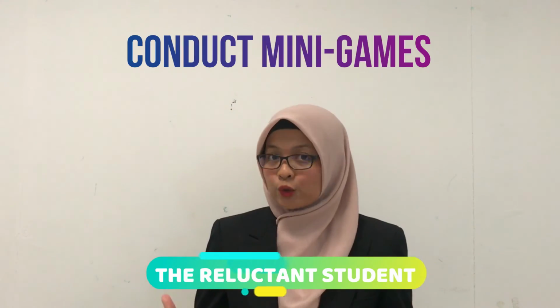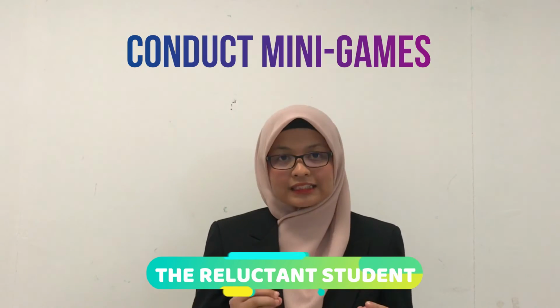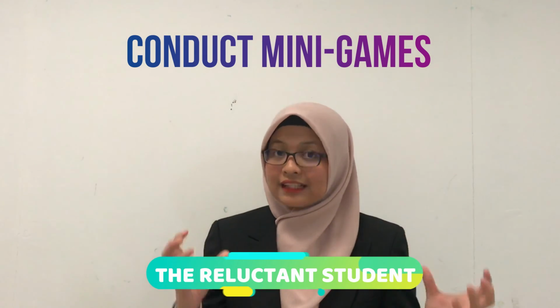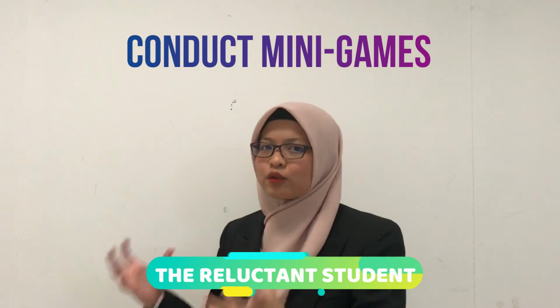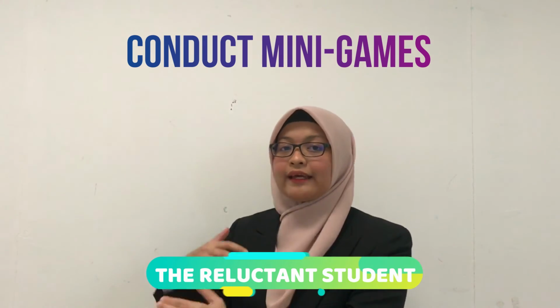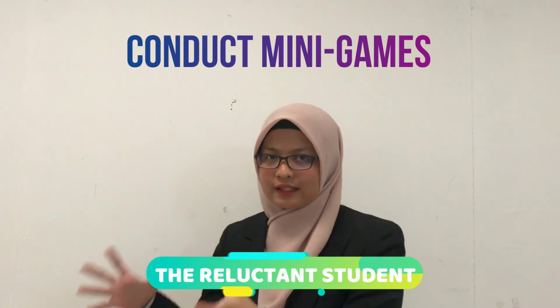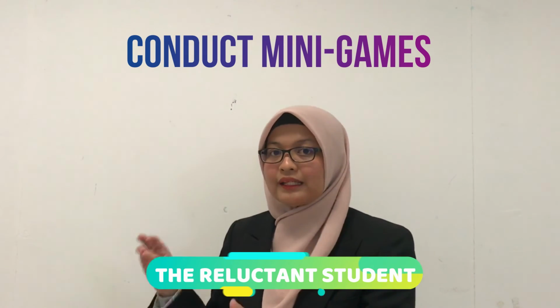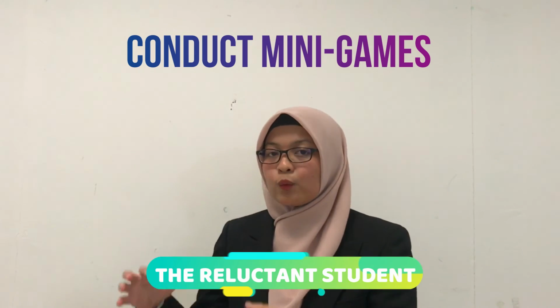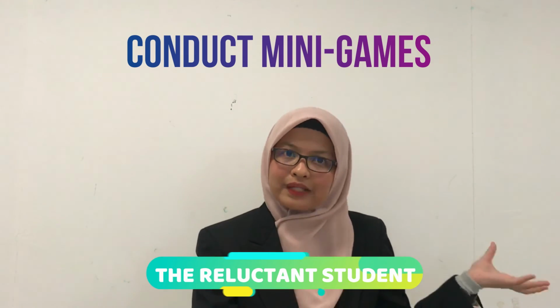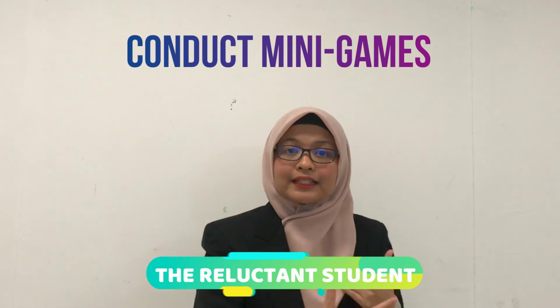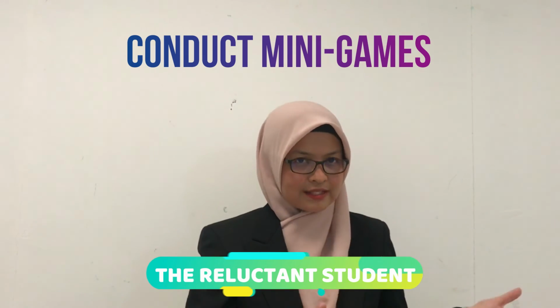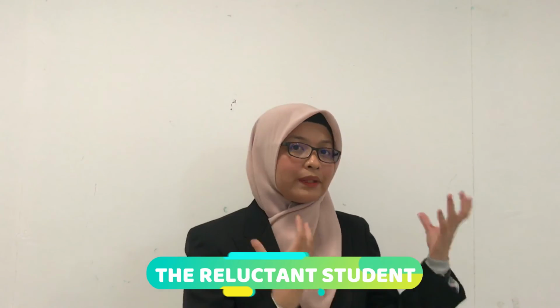So, in those mini games, the teacher will let the students, the reluctant students, join a smaller group so that the student will engage and interact and play together. And once the students are comfortable enough to play in that smaller group, the teacher will move them to a bigger group so that they can engage and interact with more friends. Now, can you see that Mr. Tarmizi is actually moving them from a smaller group to a bigger group?